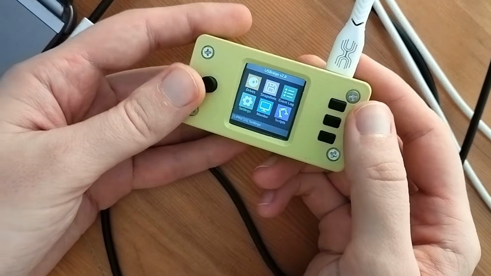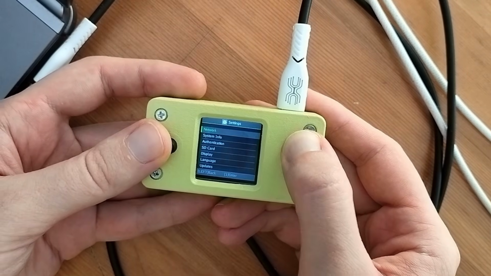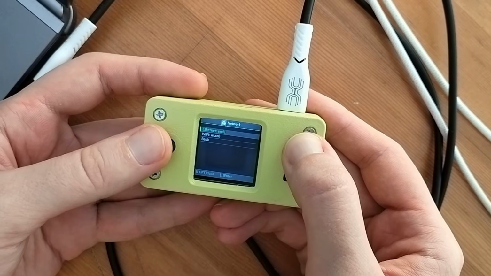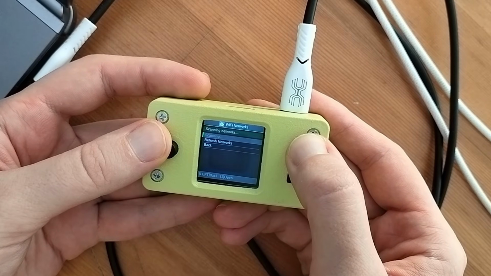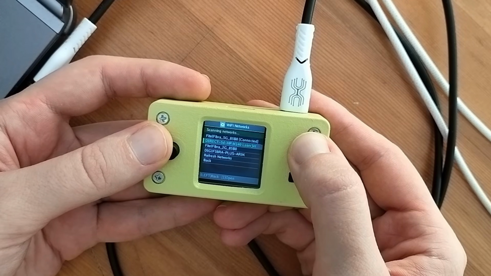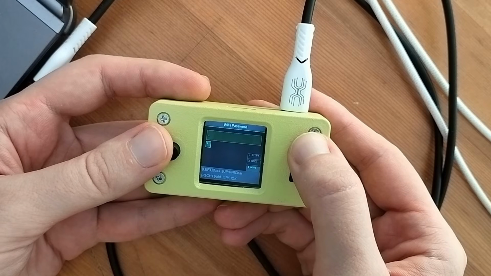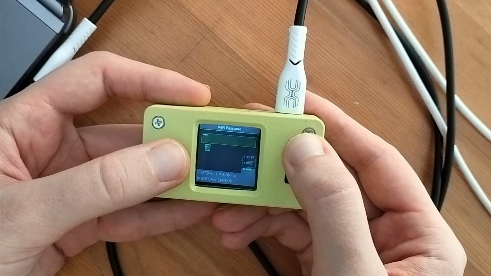Let's quickly set up the KVM itself. I've already connected to Wi-Fi, but you can easily do that in the network menu. Just start scanning for networks, select the one you need, and enter the password. I won't do that right now since I'm already connected.